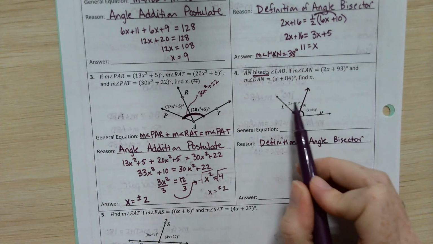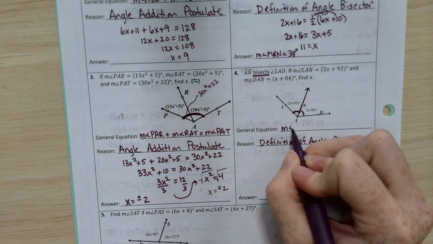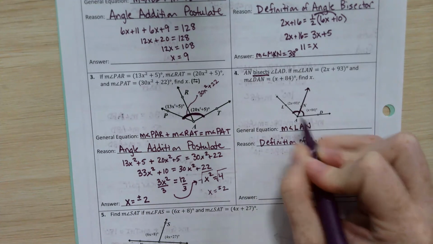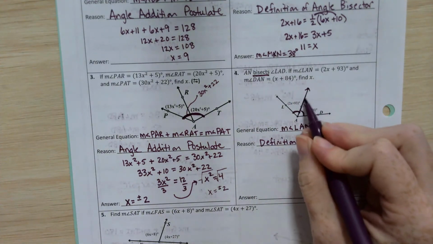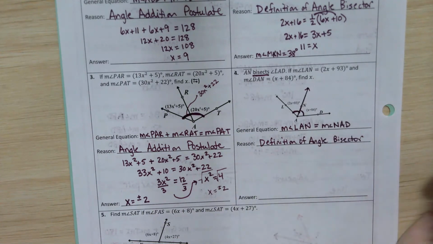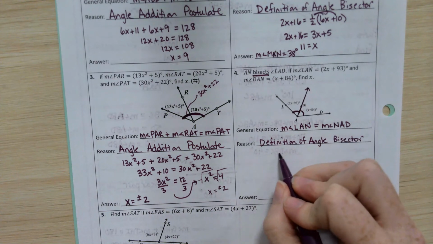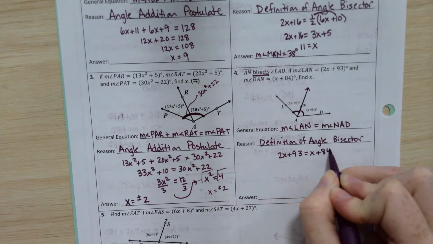And thinking about what's already labeled here, I'm guessing that's what I'm going to focus on for my general equation. So the measure of angle LAN is going to equal the measure of angle NAD, which will allow me to set 2x plus 93 equal to x plus 84.